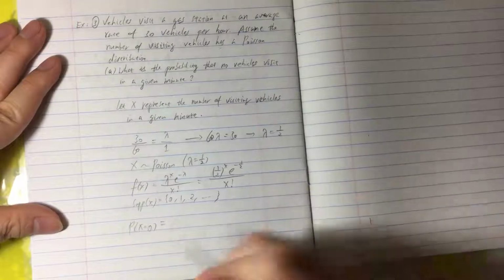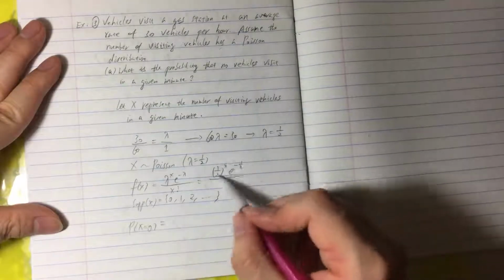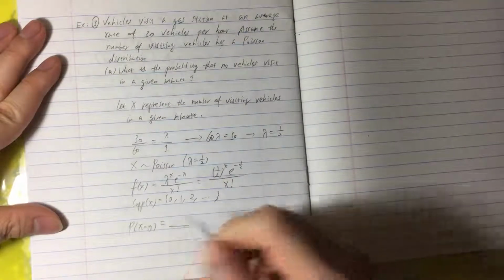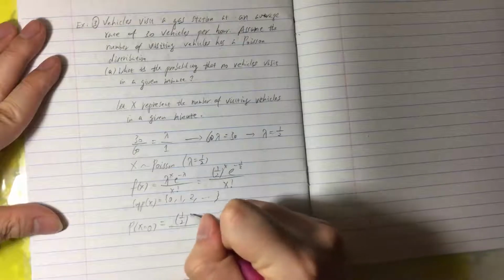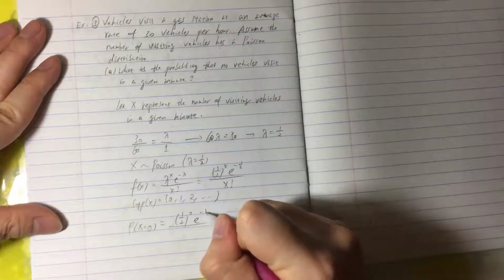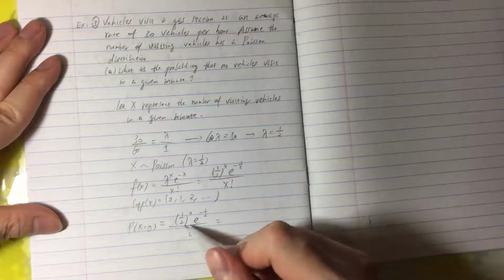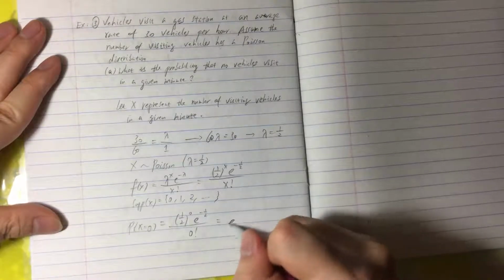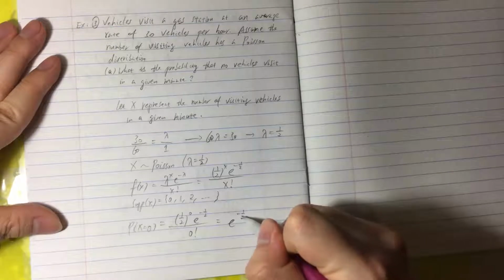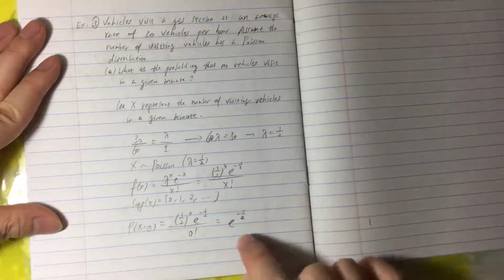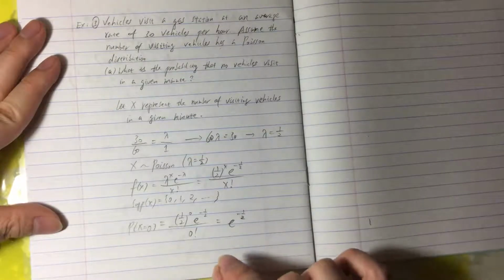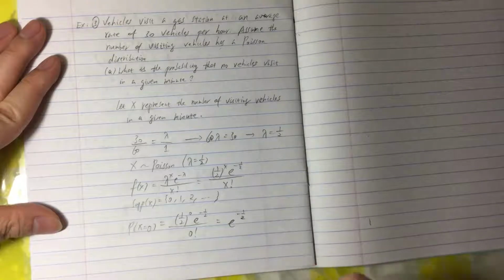Then plugging 0 into the probability function, we have half to the power of 0, e raised to negative half, over 0 factorial. 0 factorial is 1. Half to the power of 0 is 1. And so it's e raised to negative half. That's the probability that no vehicles visit in a given minute.